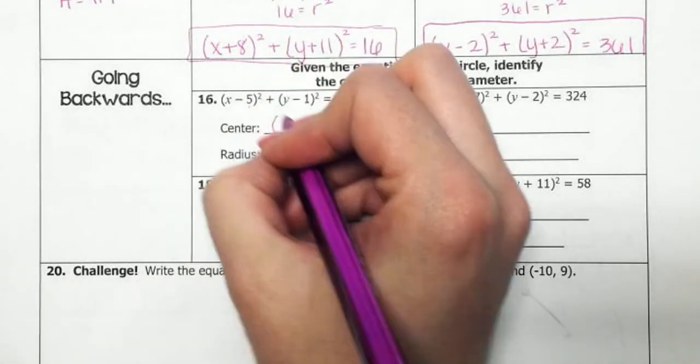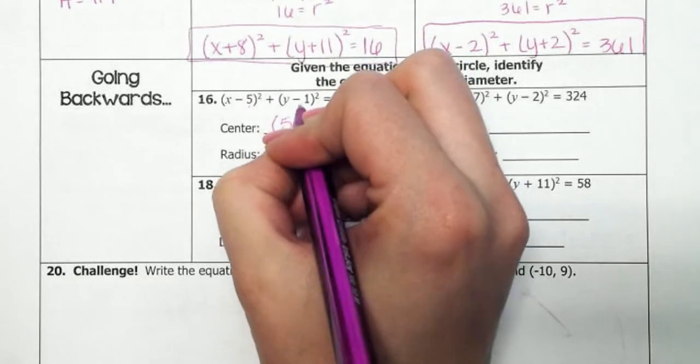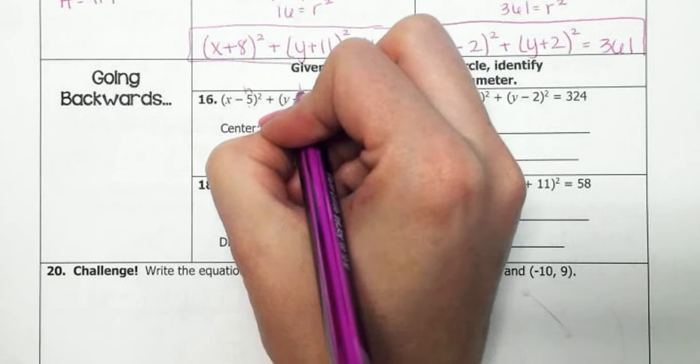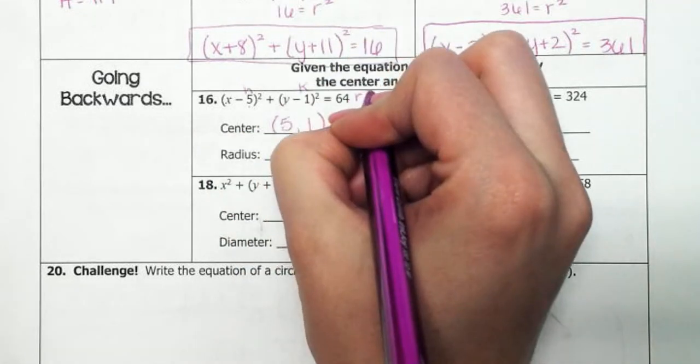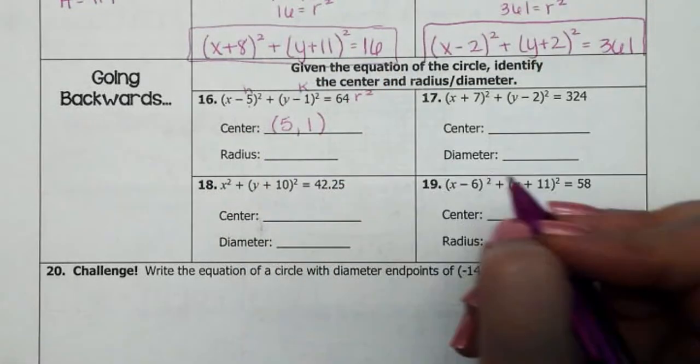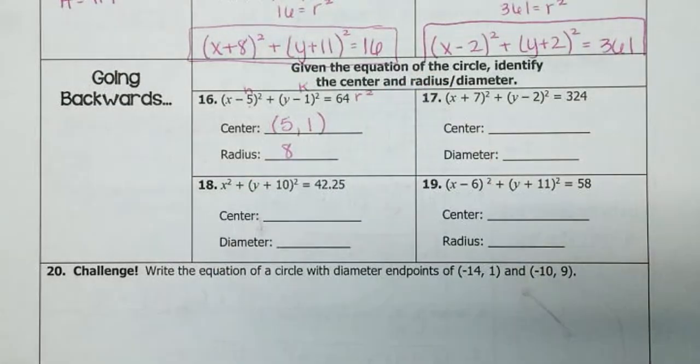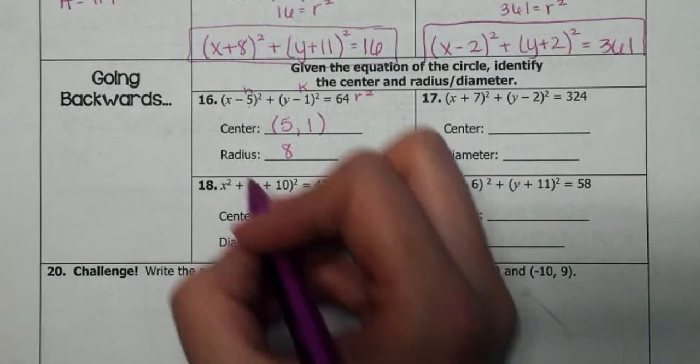I'm going to work backwards. Negative 5 turns to a positive 5. Negative 1 turns to a positive 1. This is h and this is k. Now remember, this is r squared, so I have to take the square root. The square root of 64 is 8.